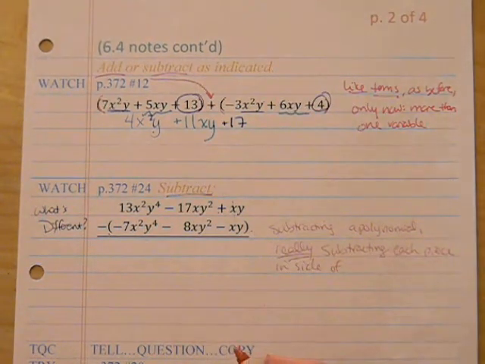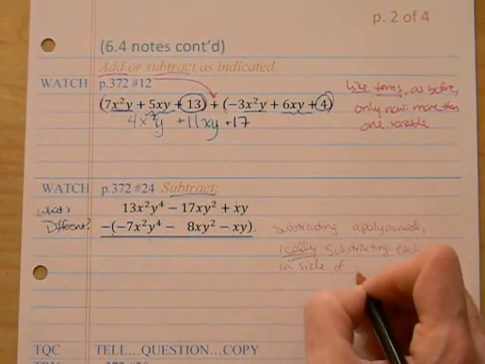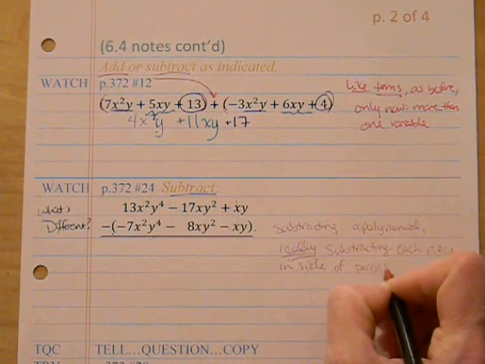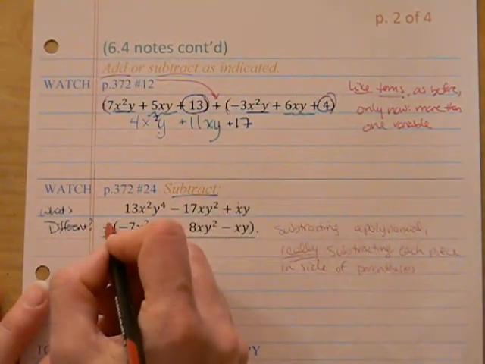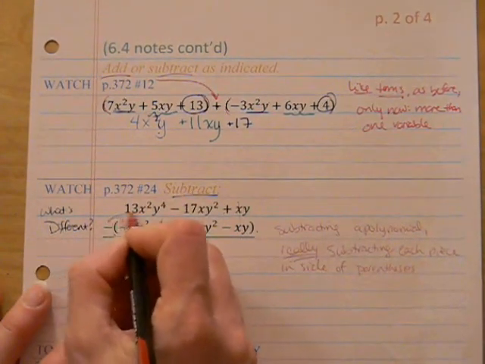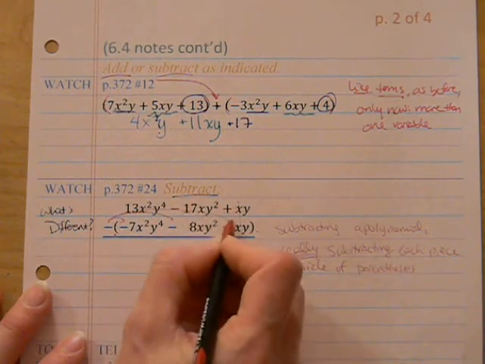So when you're subtracting a polynomial, really you're subtracting each piece inside of the parentheses. So you're subtracting this first term, this second term, and this third term.